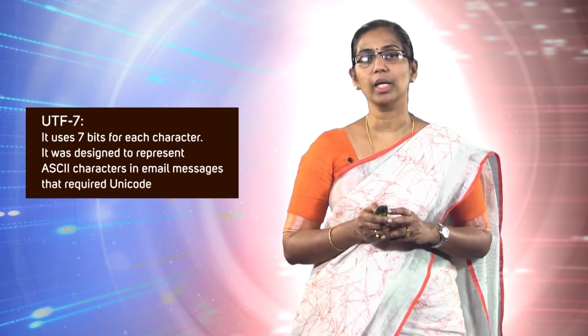Next, let us look into the different encoding forms defined by the Unicode standard. It has several character encoding forms. The first one is UTF-7, the Unicode Transformation Format 7. It uses 7 bits for each character. It was designed to represent ASCII characters in email messages that required Unicode encoding.